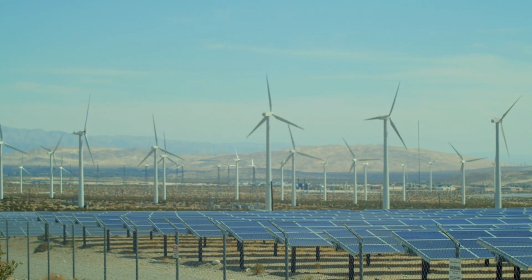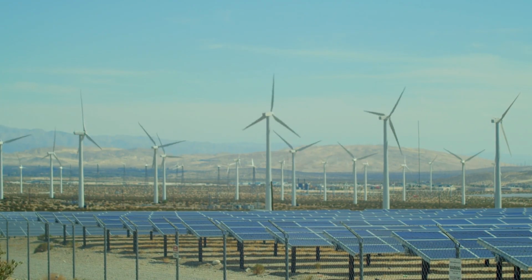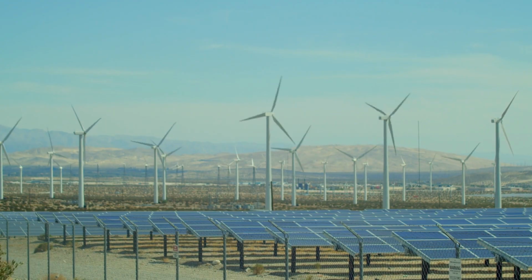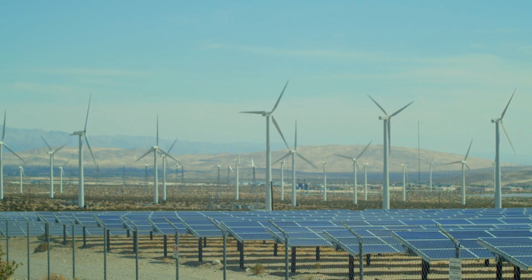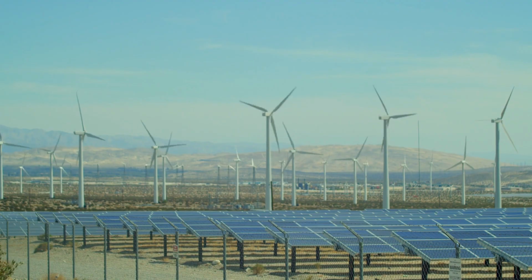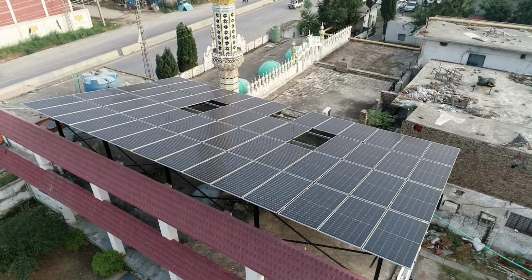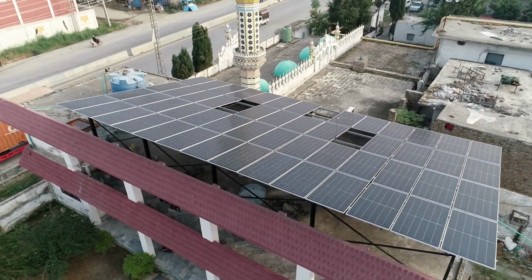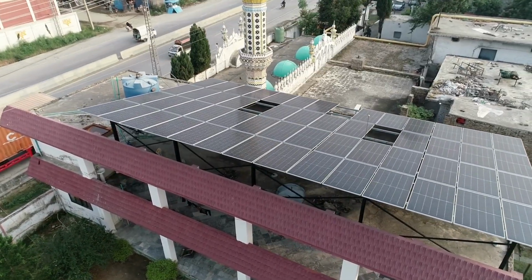Green energy is the type of energy that comes from natural or renewable sources. The sources that do not harm the environment and can be replenished naturally over time. Main sources of green energy.